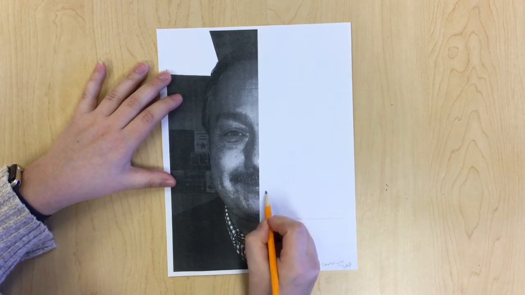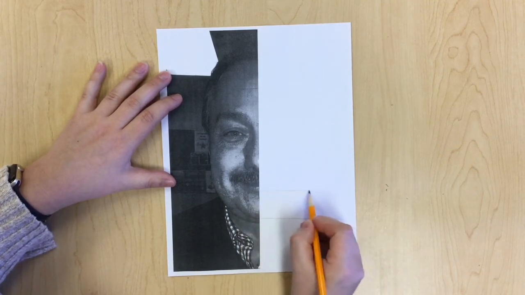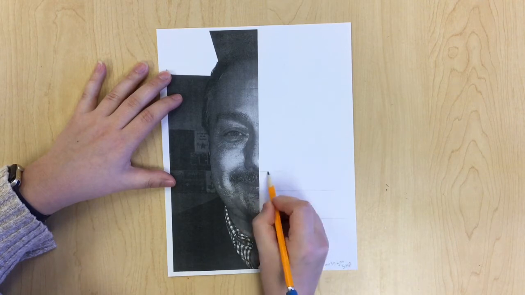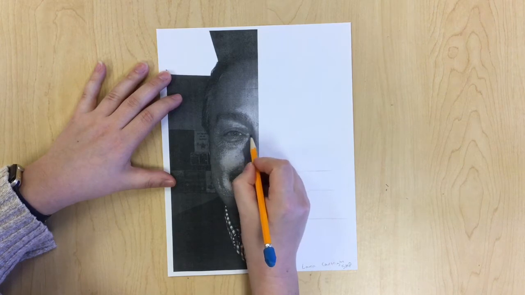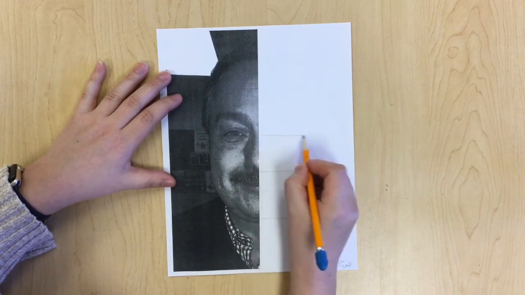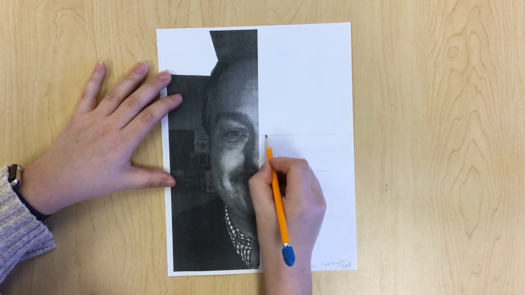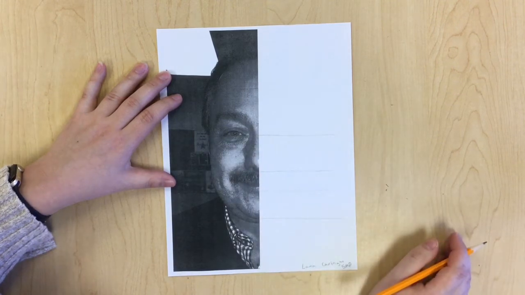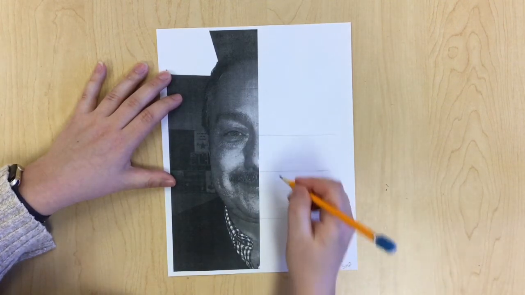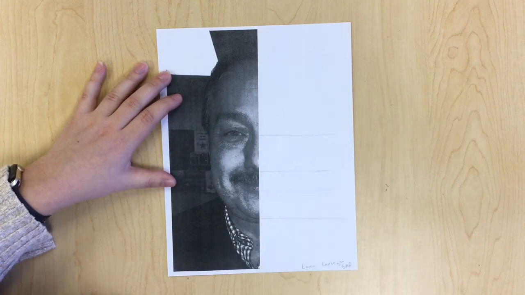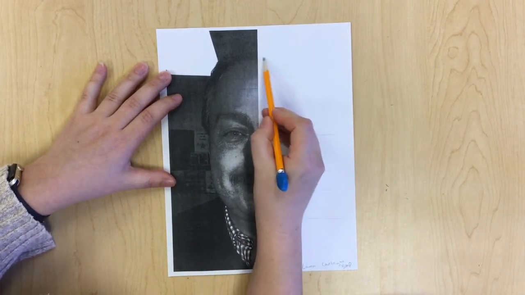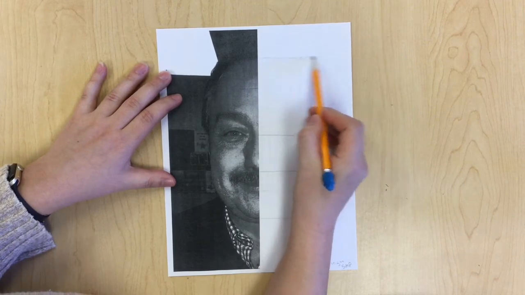I know my mouth line is going to be about here. I know my nose line is going to be about here. I know my eye line is going to be about here. Now, Mr. Fur does not have perfectly proportioned features. Otherwise, the distance from here to here and the distance from here to here would be the same. But he has a longer nose, and that's why I said that they were general. And I know my top of my head is up here.